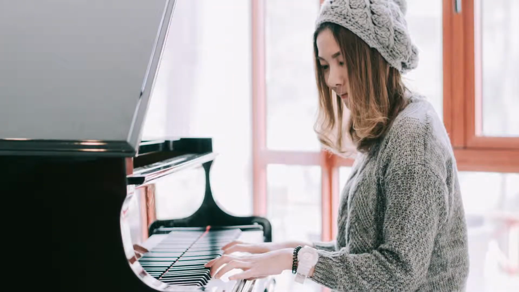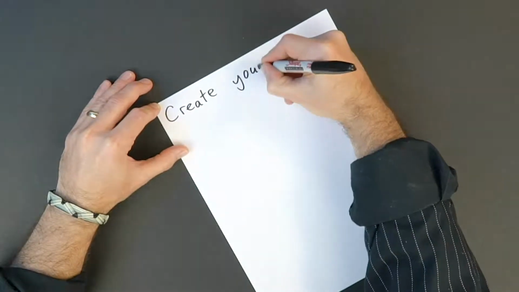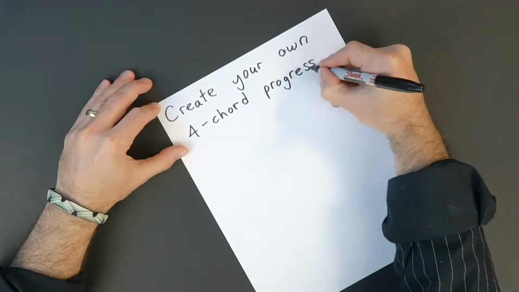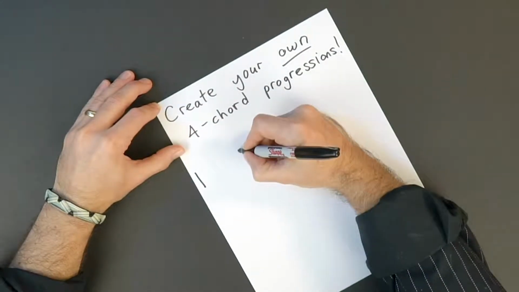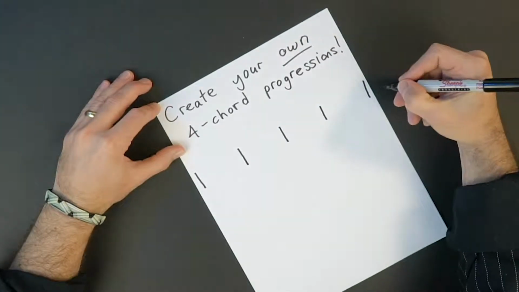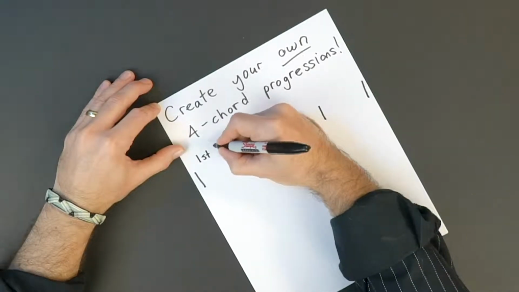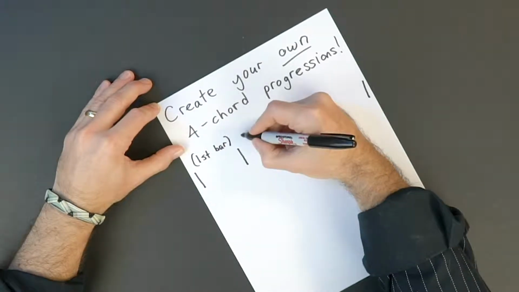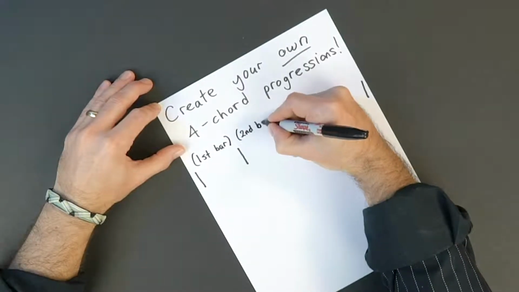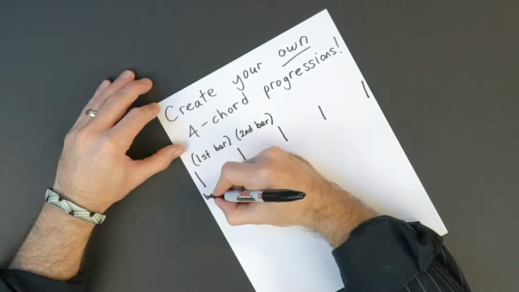Now I want you to create your own 4-chord progressions. First, take a piece of paper, write down 5 lines like this. These are called bar lines. These lines separate one bar from another. So between the bar lines, these are called bars. In this example, there are 4 bars here.